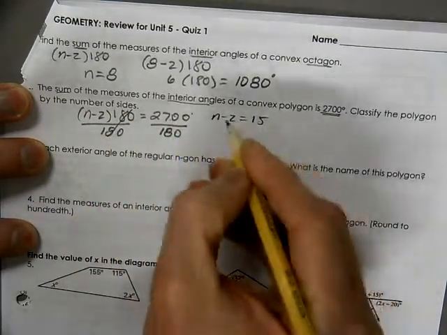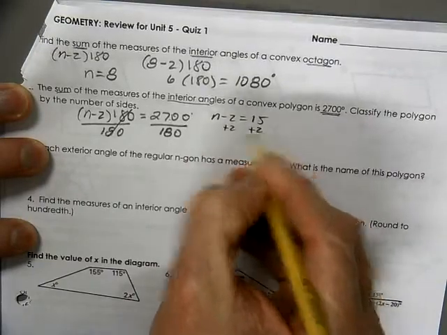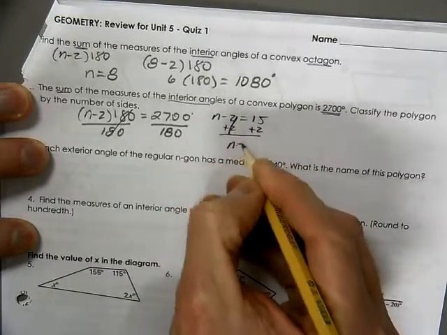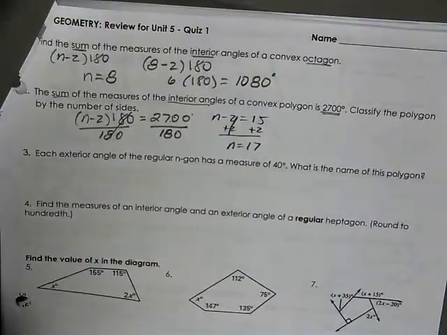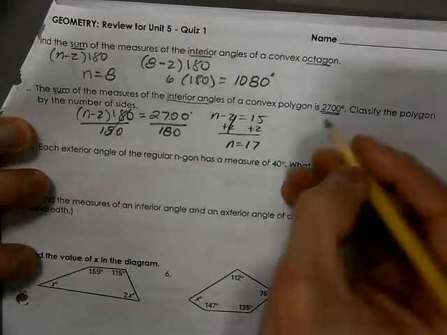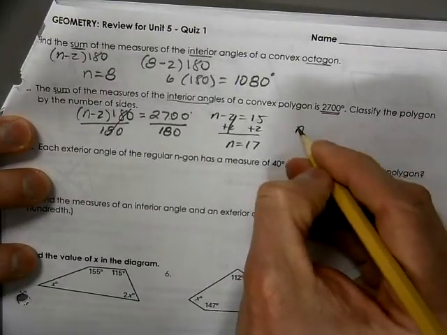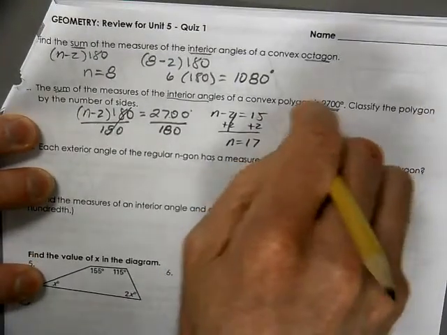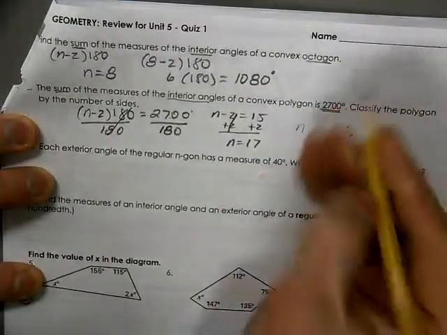That goes in there 15 times. And then we add 2. Give us 17. So the name of the polygon with 17 sides isn't important, but we just call it a 17-gon.